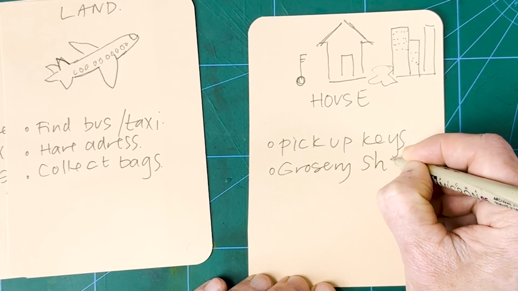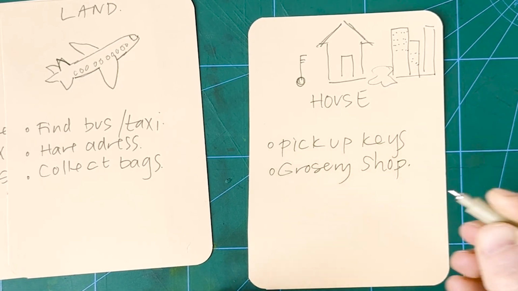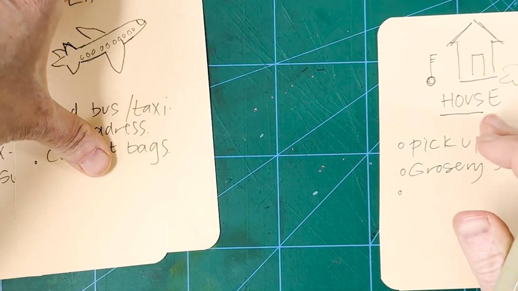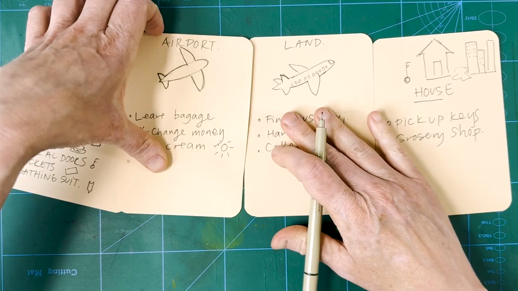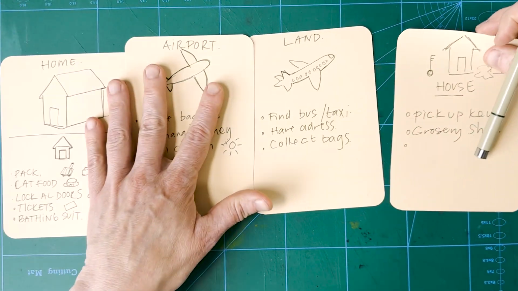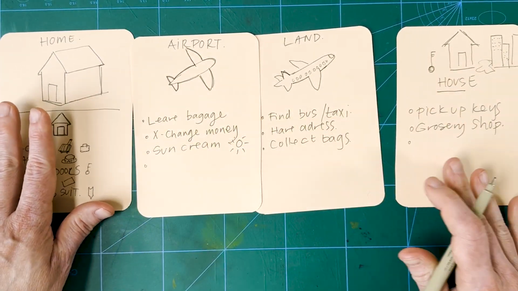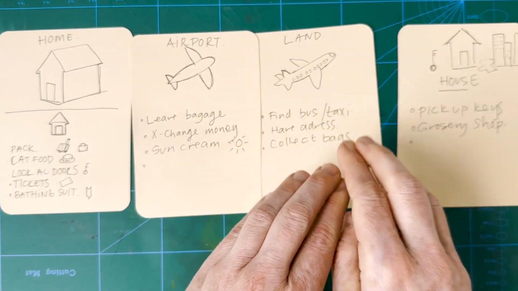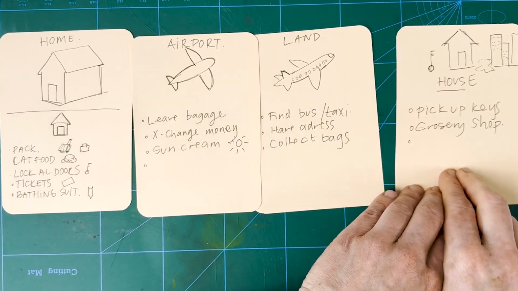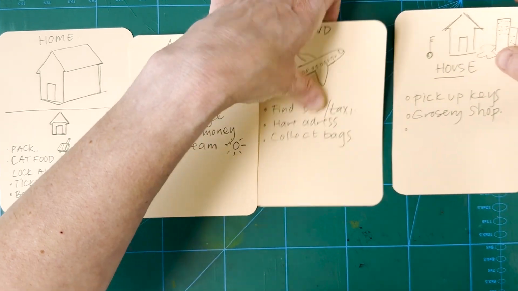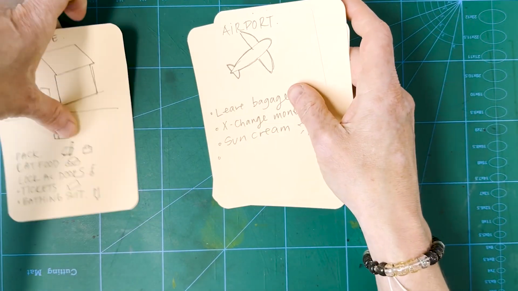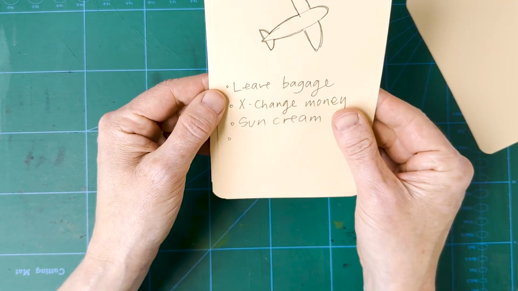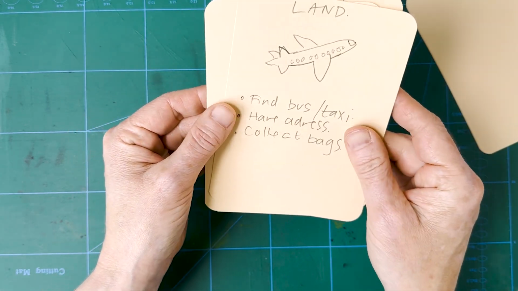Grocery shop. Maybe there is no food, or you're really hungry when you arrive. And then you can continue drawing what's happening. And this can be really nice. Then you have like the set. Okay, what do I need to do at home? What's happening at the airport? What happens when we land? What happens when we arrive? And then when you're traveling, you can have these cards and like, okay, now I'm here. Okay, I left the home. Now this is happening. And this is really, really nice.